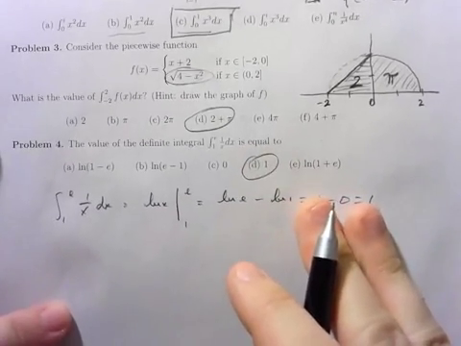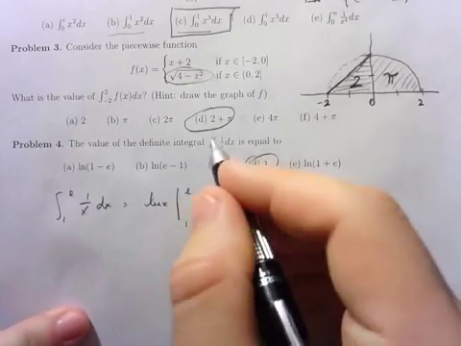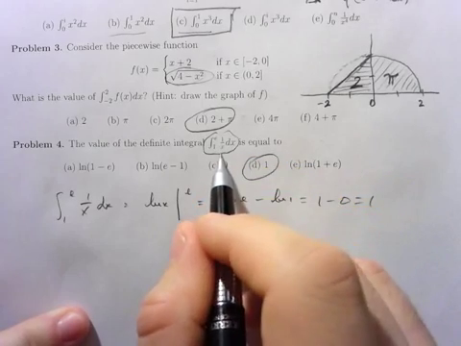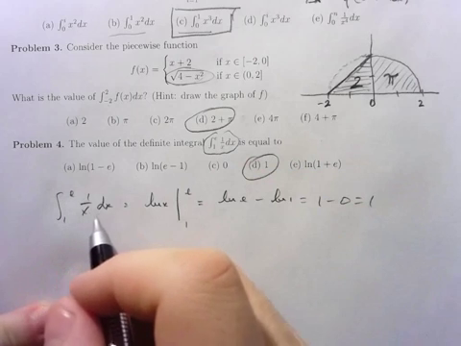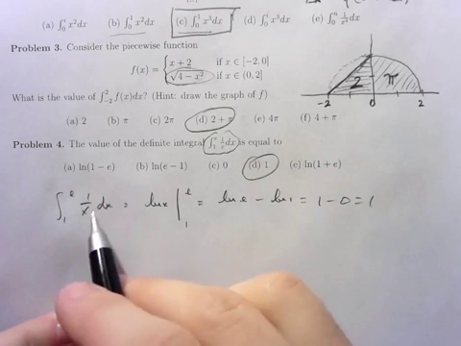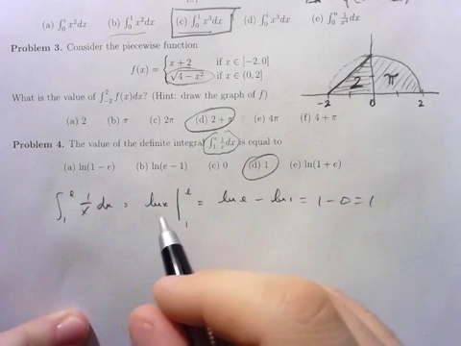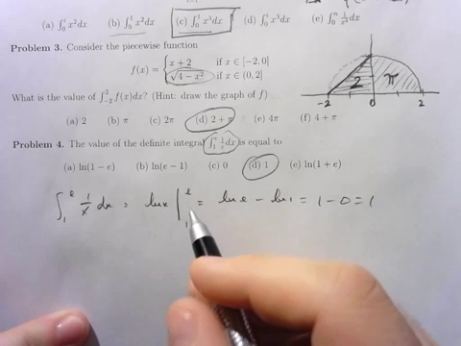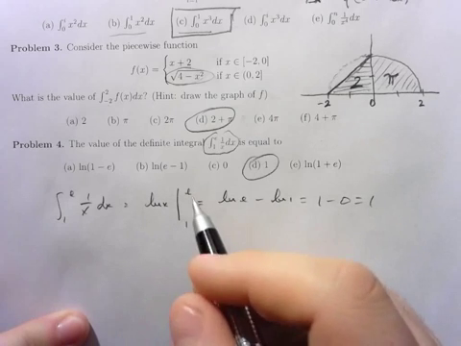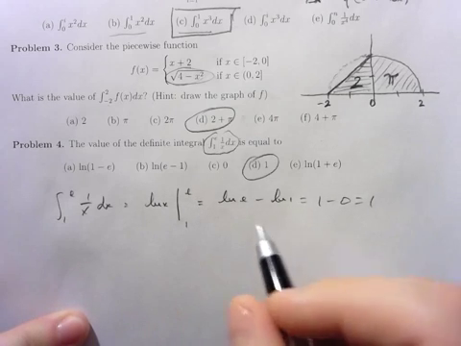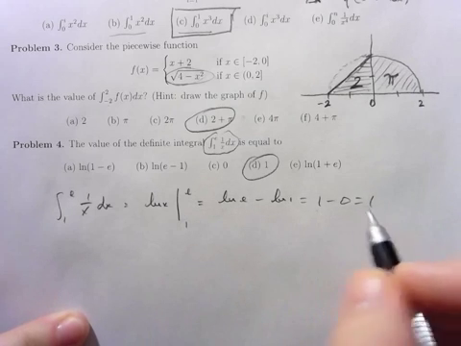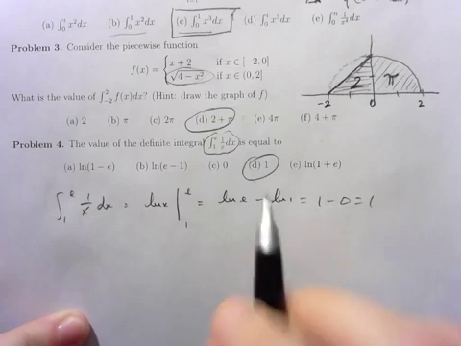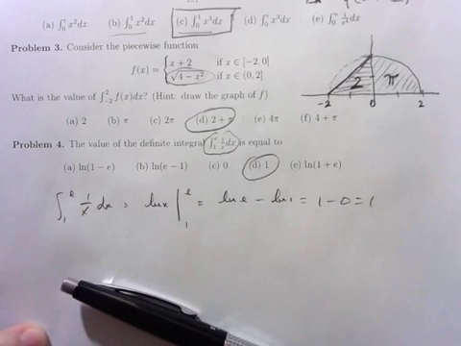Now, for the next problem, all this is asking you to do is compute the integral from 1 to e of 1 over x dx. So the antiderivative of 1 over x is natural log, and I'm evaluating that between 1 and e. So I'm taking ln e minus ln 1, that's 1 minus 0, which is just 1. So that's it for this quiz.